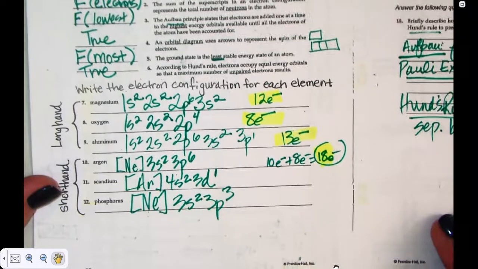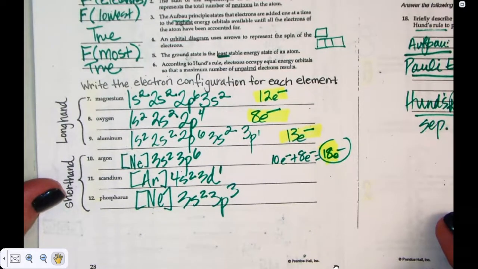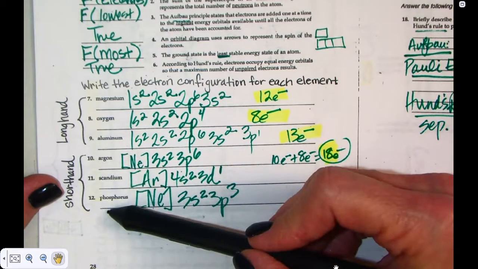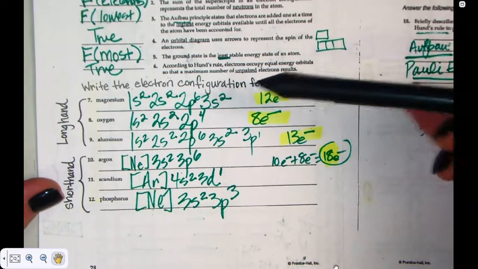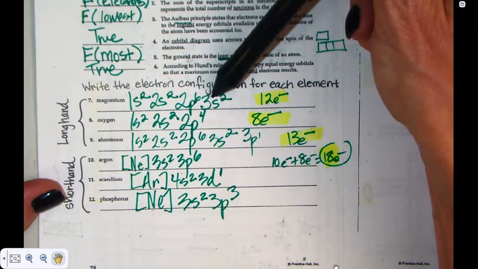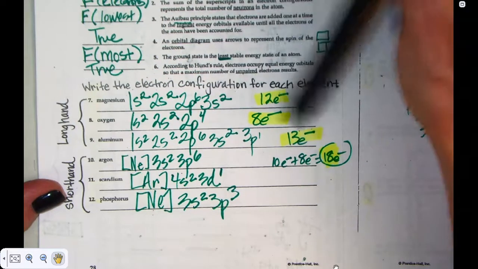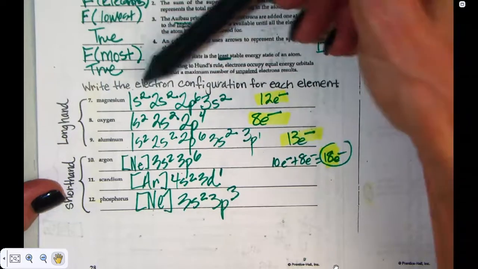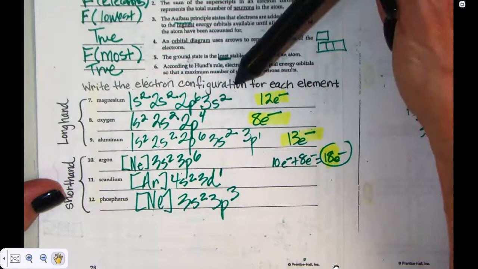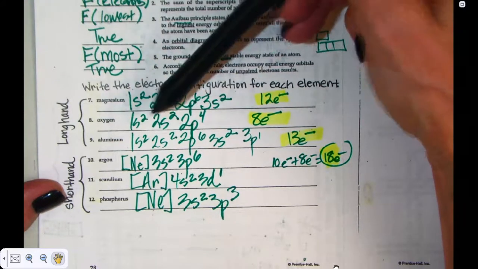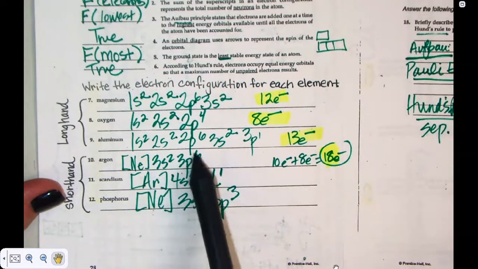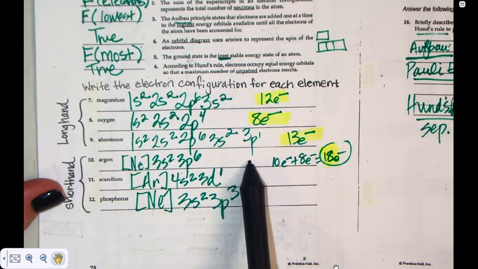Now, for the next section, you were writing electron configurations. So on the first 3, 7, 8, 9, you were doing longhand, and on the last 3, 10 through 12, you were doing shorthand. So please correct your papers if you missed any of these. And remember, you can always check your electron configurations by adding up the superscripts, and they should add up to the atomic number of the element. So I did that here also, just to verify. So for magnesium, you should have gotten 1s2, 2s2, 2p6, 3s2. For oxygen, 1s2, 2s2, 2p4. For aluminum, 1s2, 2s2, 2p6, 3s2, and 3p1.